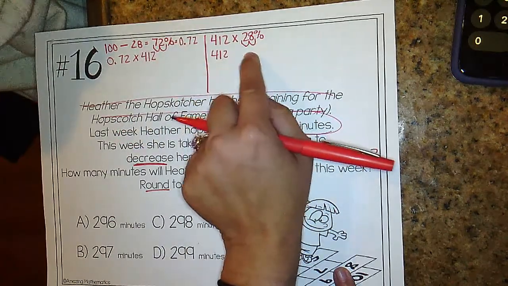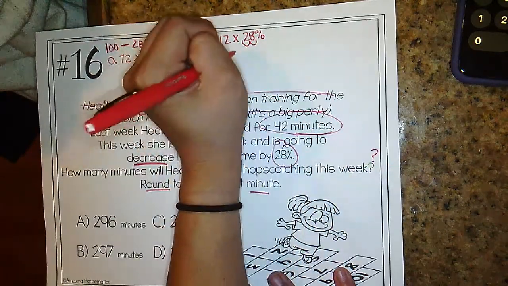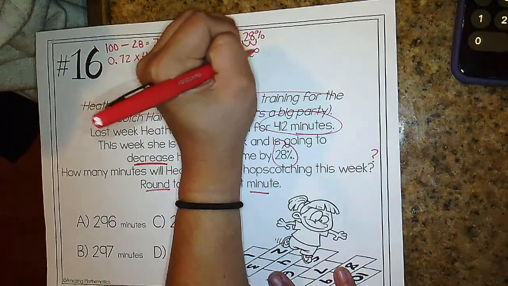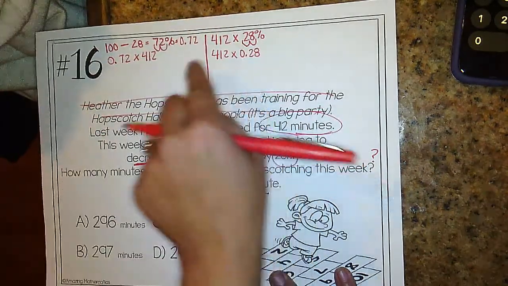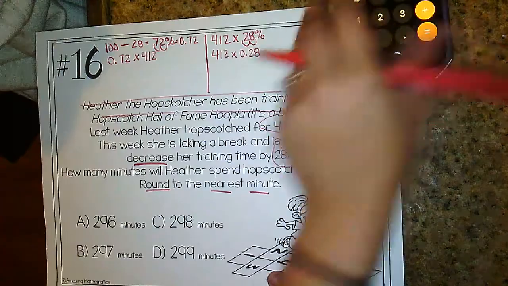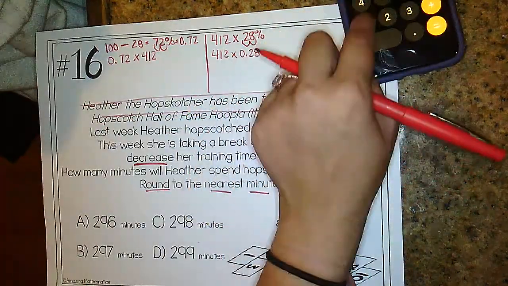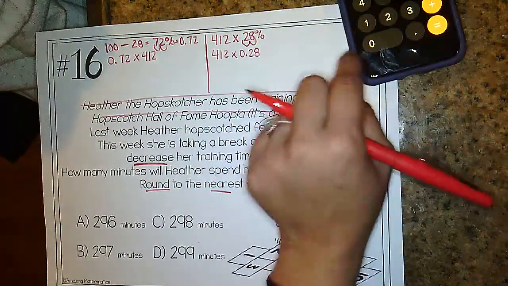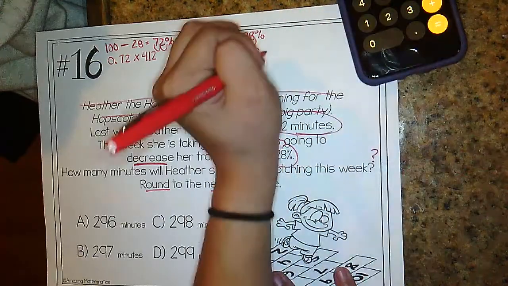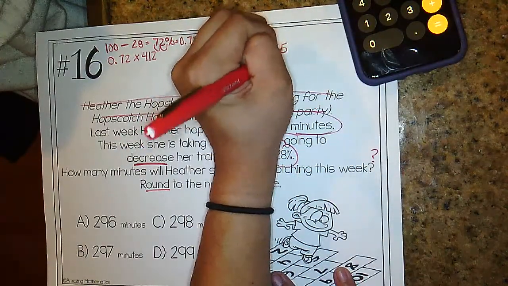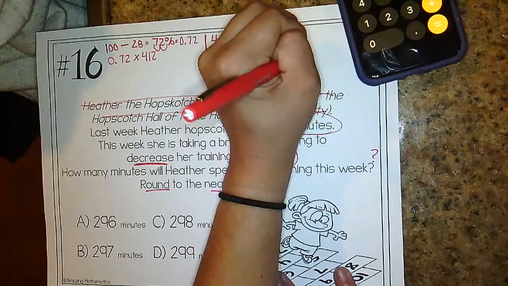I listen to Miss Yonsei to the left, and I get 0.28 as my decimal. I'm going to multiply this, and 412 times 0.28 gives me 115.36.